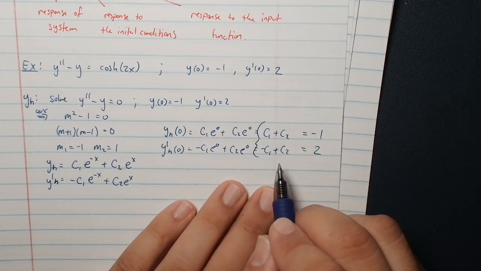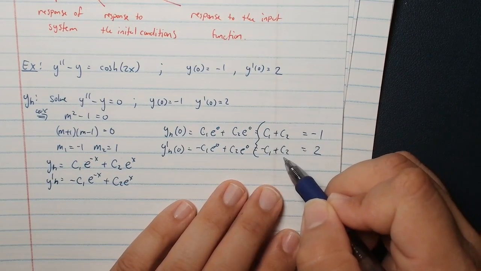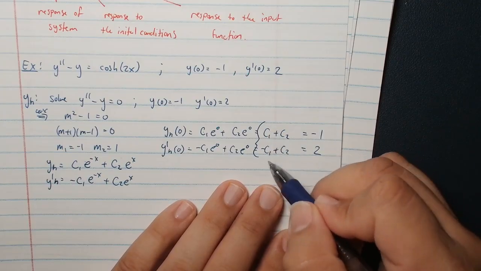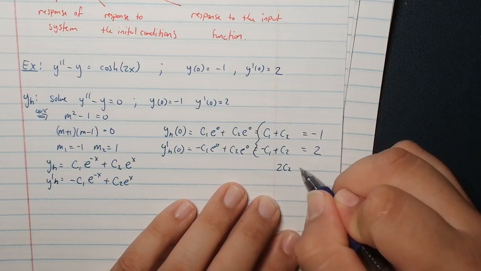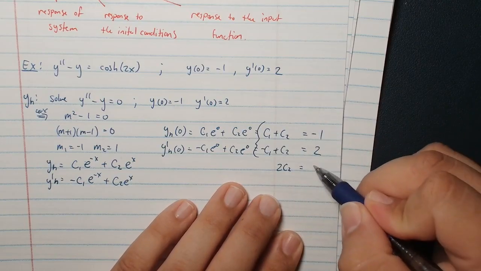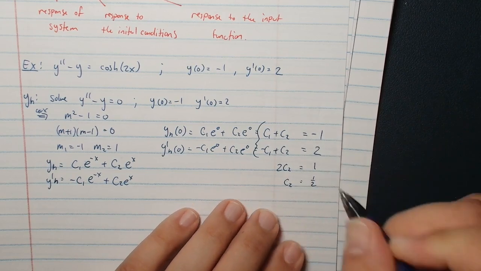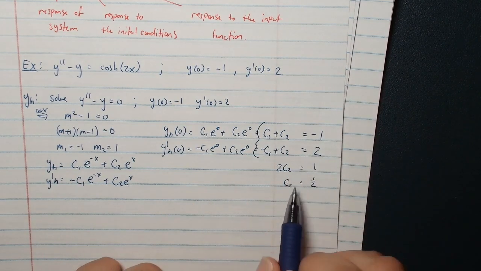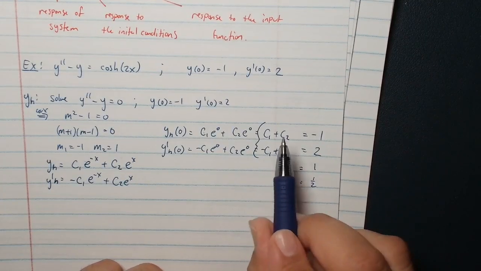I could just add straight up and down. If I add these two up and down, the c1 and negative c1 just cancel. These double up. So I get 2c2 equals, and if I add these, I just get 1. So c2 is equal to half. But we know that c1 plus c2 has to equal negative 1, or you can use the bottom one, same thing.